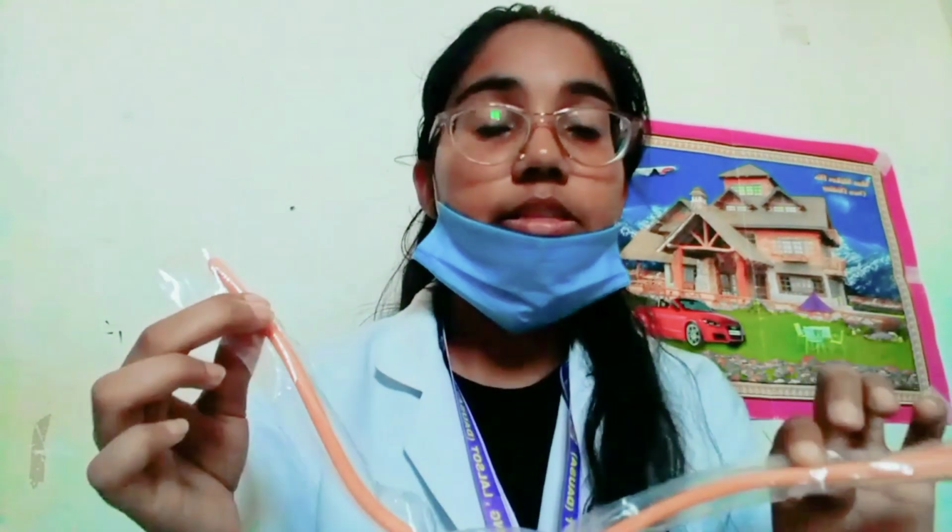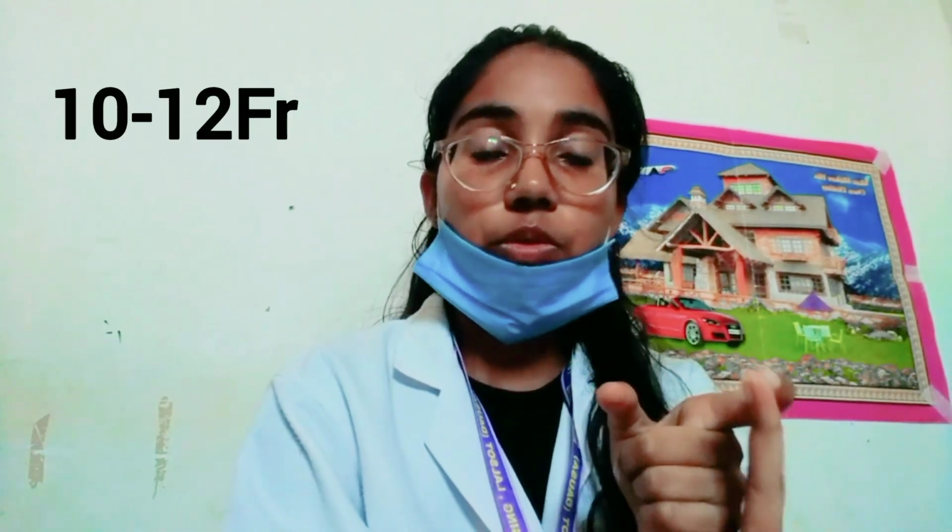In adult male and female patients, the catheter size is 12 to 18 FR, French catheter, and in children there are also subcategories. In infants, 5 to 6 French catheter is used. In toddlers, 6 to 8 French catheter is used. In preschool children, 8 to 10 French catheter is used, and in school-going children, 10 to 12 French catheter is used.